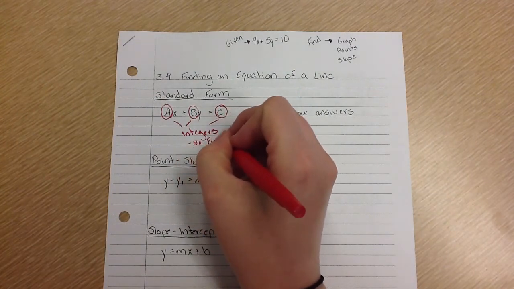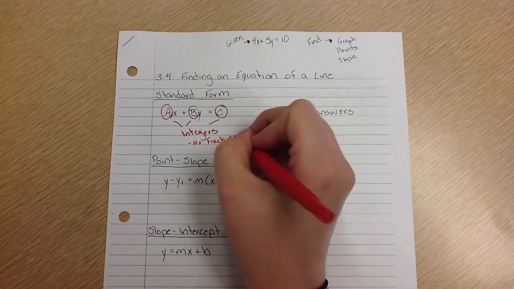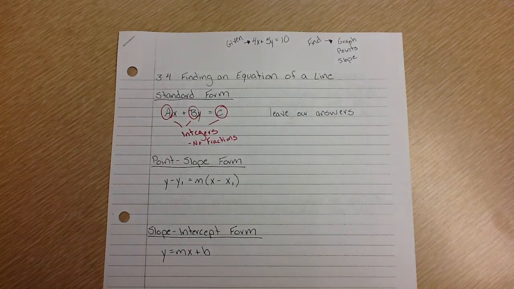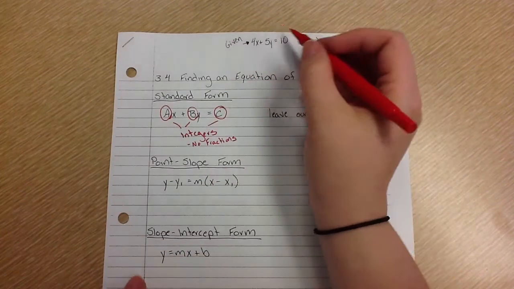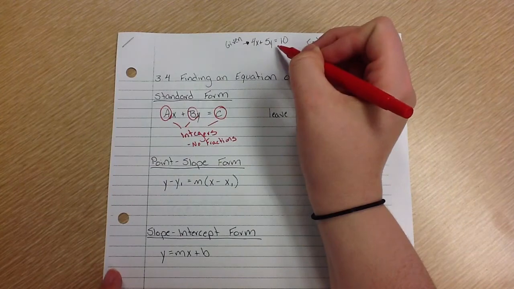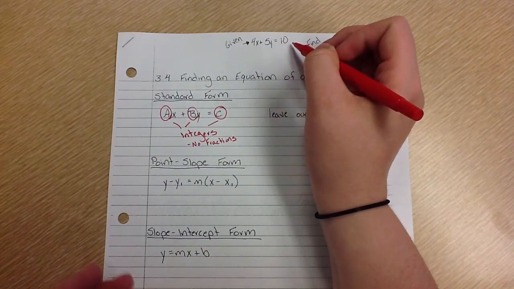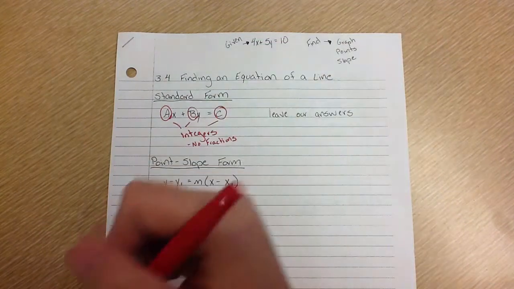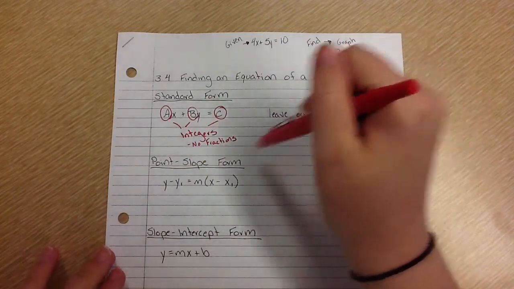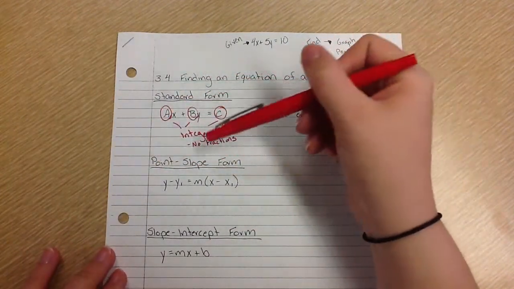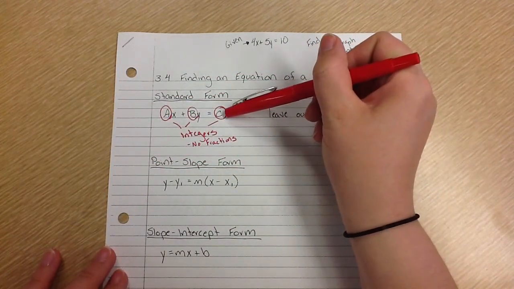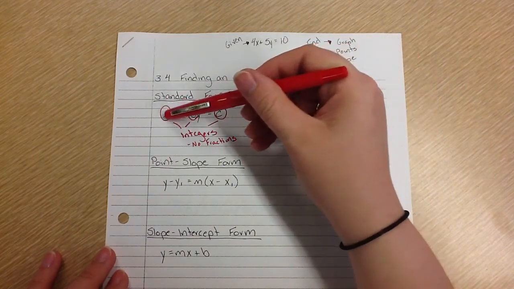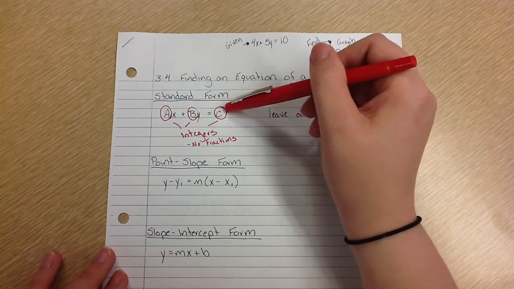They are all whole numbers. So for example, this 4x plus 5y equals 10 is in standard form. Okay, so we will need to rewrite our answers a lot of times back to this form, ax plus by equals c, where our x and y are on the same side together and our c.